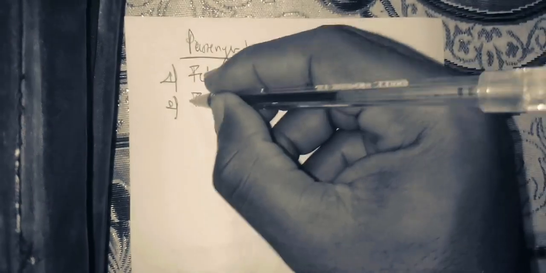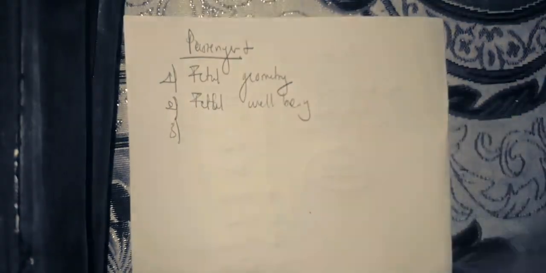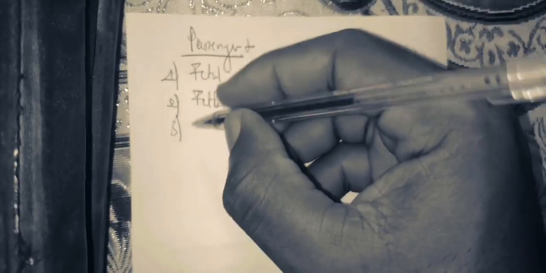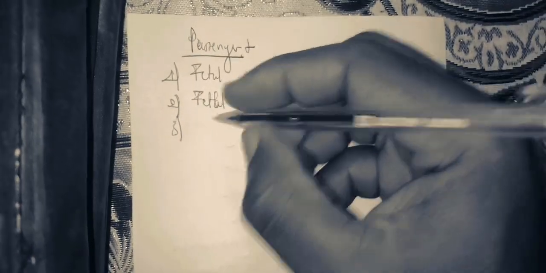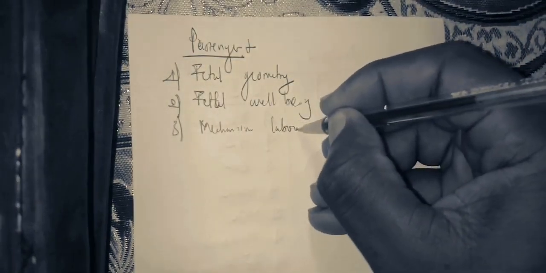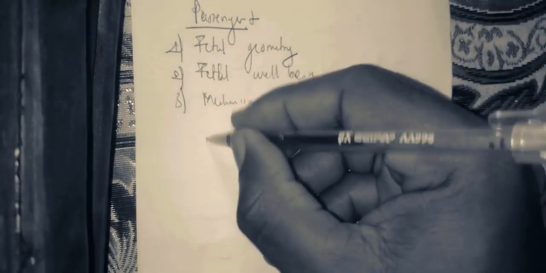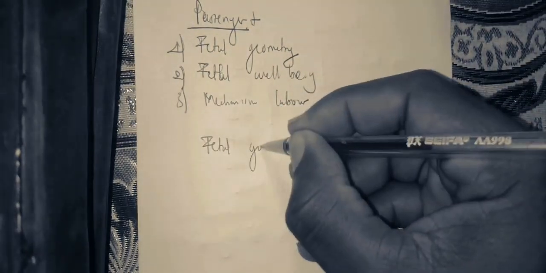The second element, after describing the fetal geometry, is the fetal well-being. Then the third element at the level of the fetal passenger is the mechanism of labor. So all these three are the things that you must describe inside your issue and physical examination of labor. We start with the first element, which is the fetal geometry.